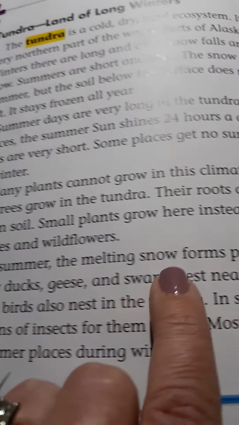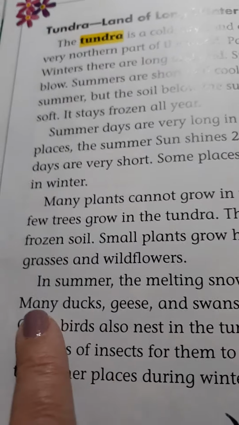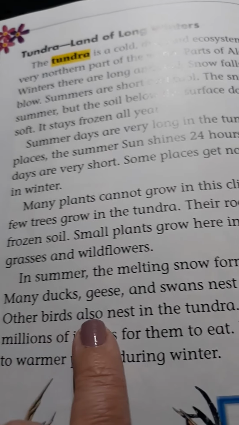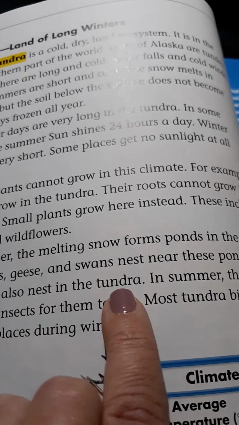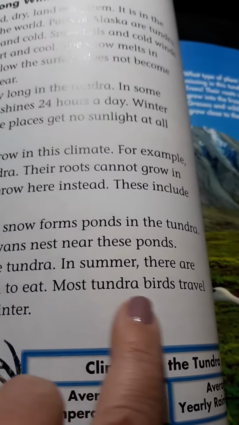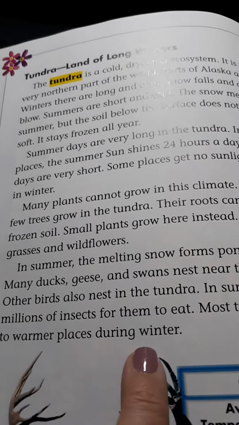In summer, the melting snow forms ponds in the tundra. Many ducks, geese, and swans nest near these ponds. Other birds also nest in the tundra. In summer, there are millions of insects for them to eat. Most tundra birds travel to warmer places during winter.